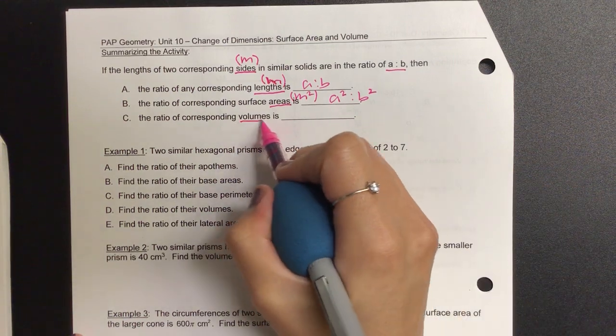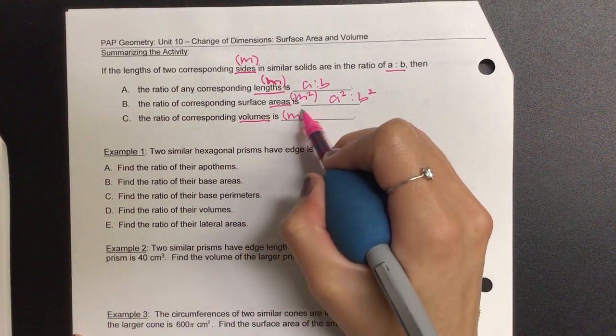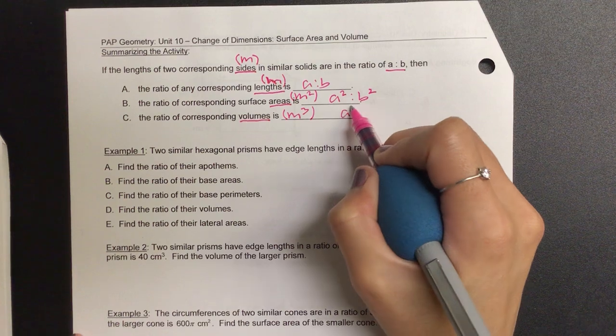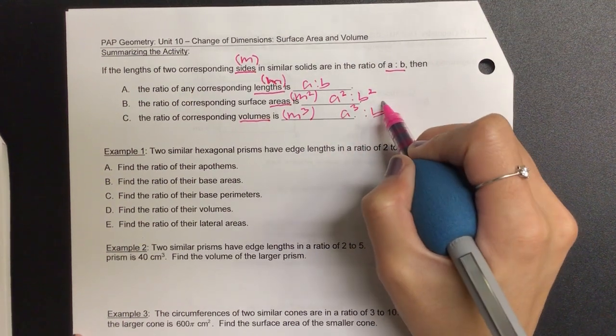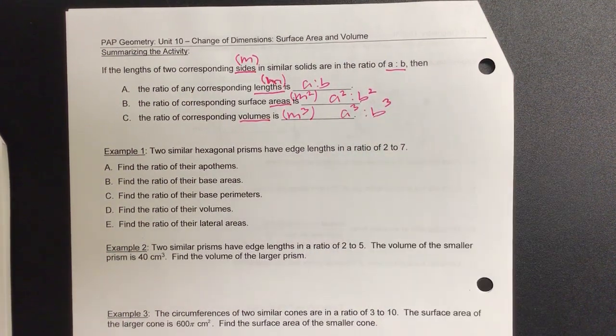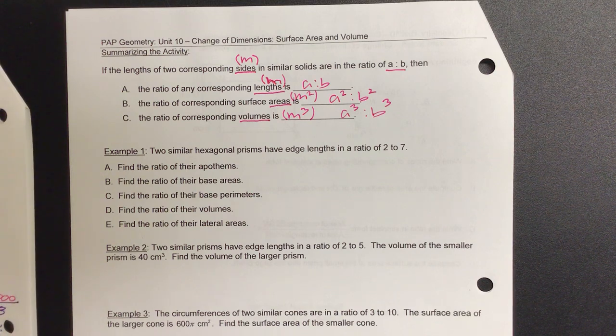For volume, we're going to say meters what? Cubed, meaning the ratio will be A cubed to B cubed. The bottom line is the units will control the ratio at all times. So let's actually apply that.